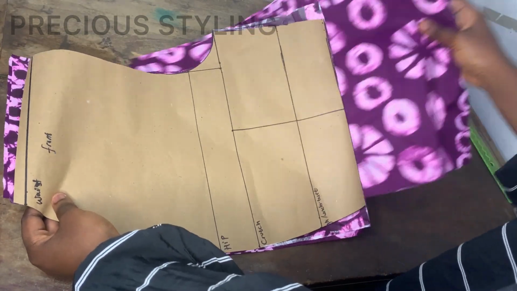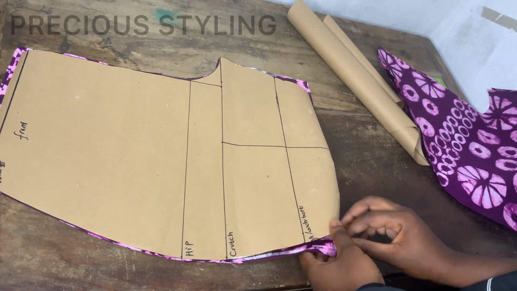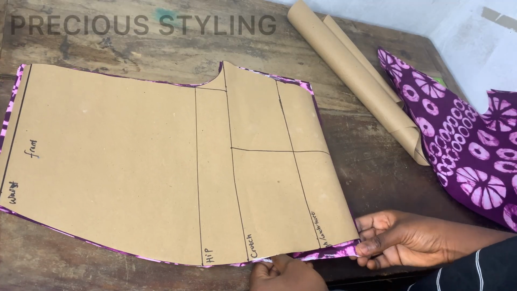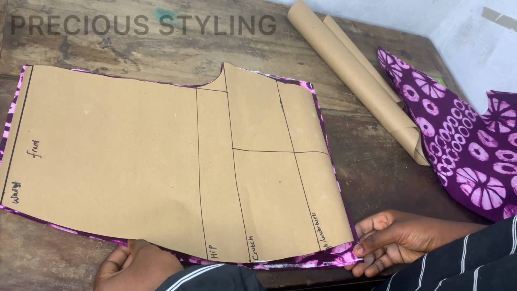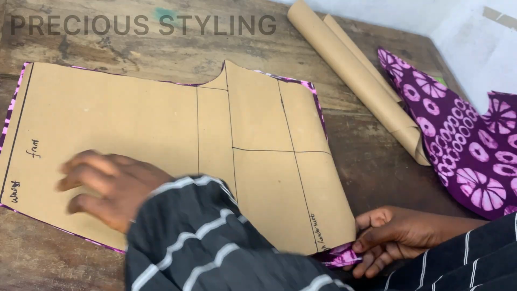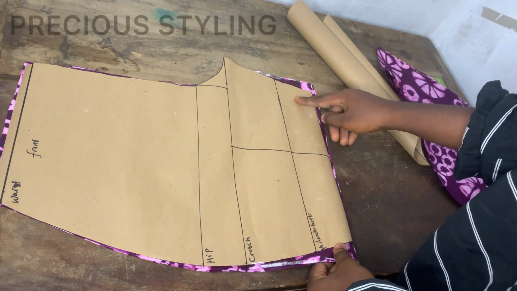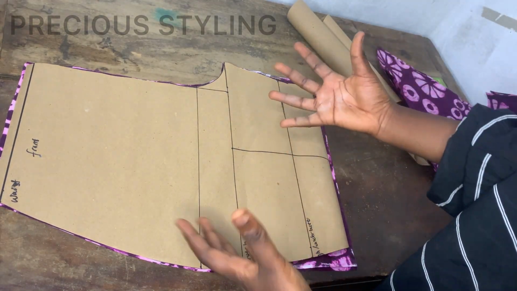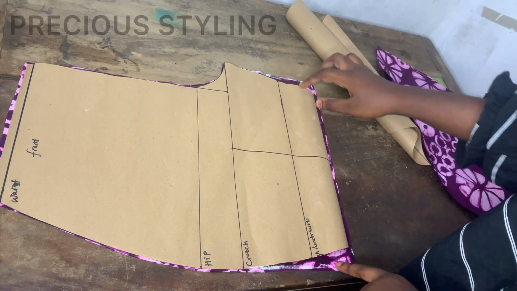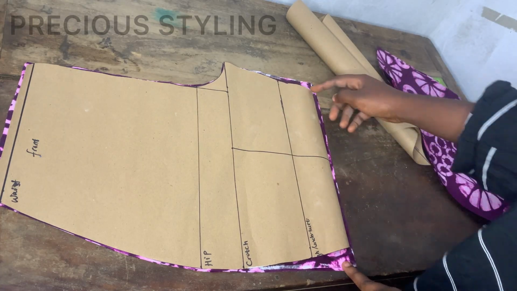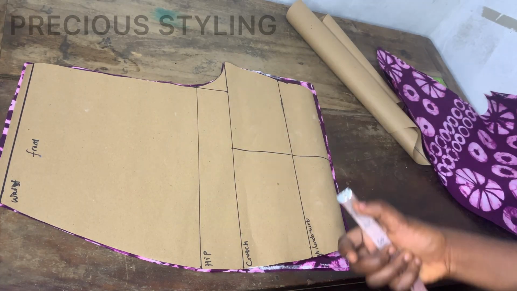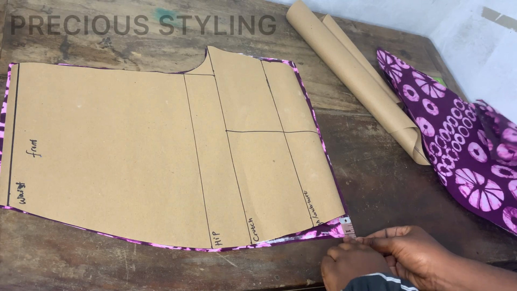However, I made some alterations on the fabric. So at this lower area of the hemline, I added 1 inch addition on both sides because I don't want the short to be kind of pencilled at the bottom. Okay, I want it to be free. I want it to have space because that is the idea I want to create.